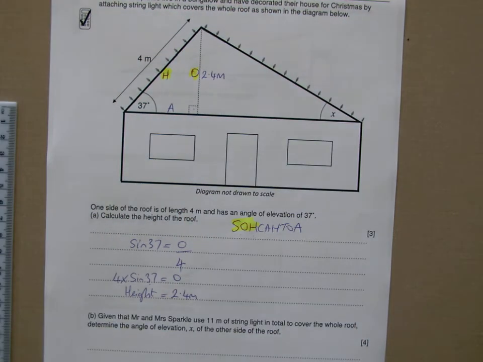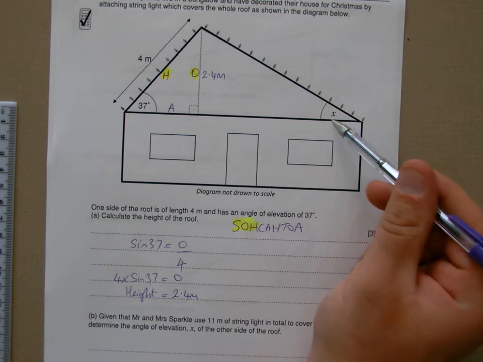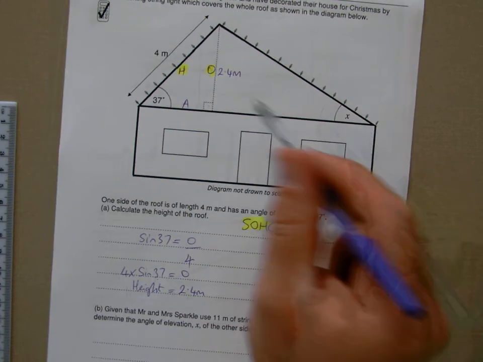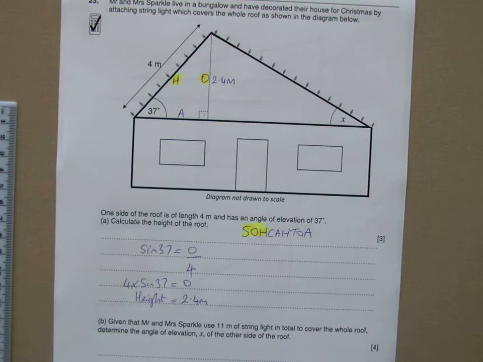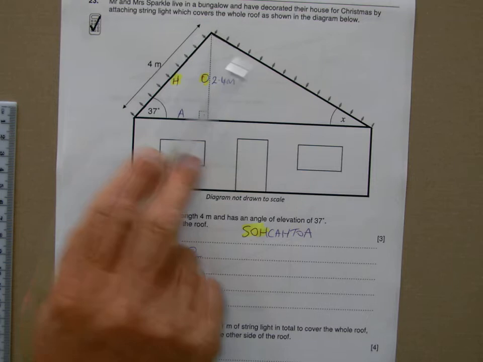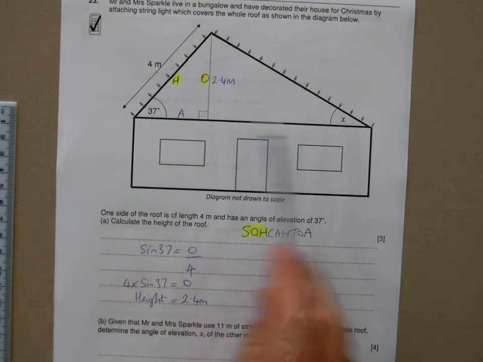B then, given that Mr. and Mrs. Sparkle use 11 meters of string light in total to cover the whole roof, determine the angle of elevation X of the other side of the roof. So we want this angle of elevation now. Obviously it's not going to be the same as this because the slope was less steep, isn't it? That roof there is a lot longer as well. It's less steep, wider part of the house. We want that angle there.